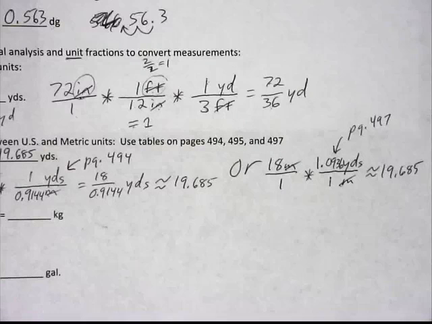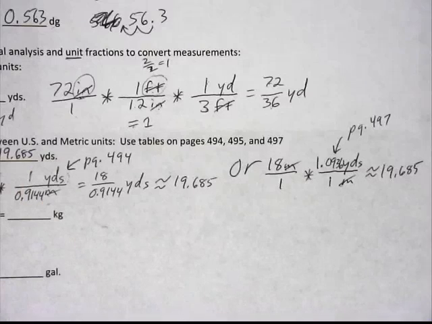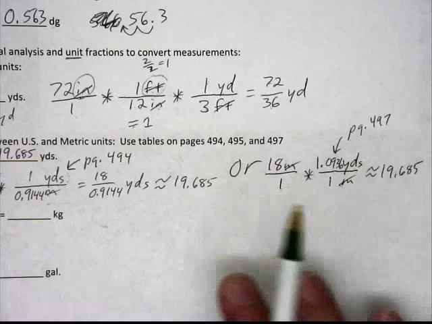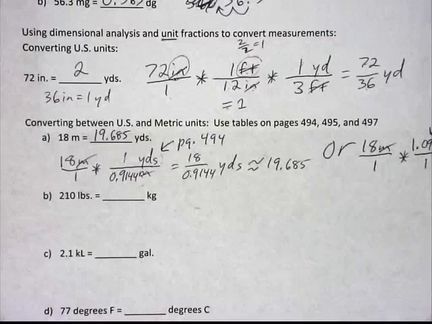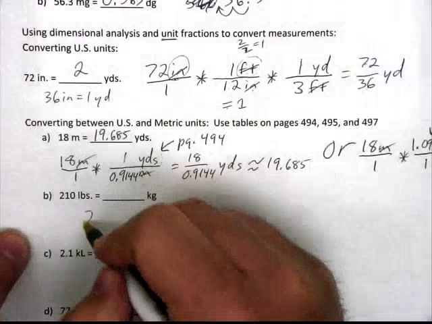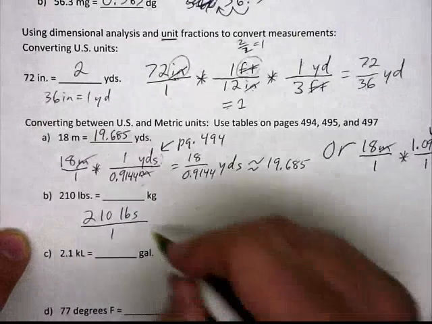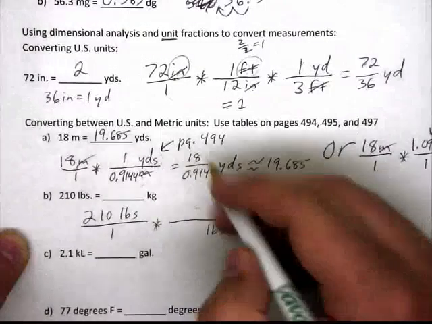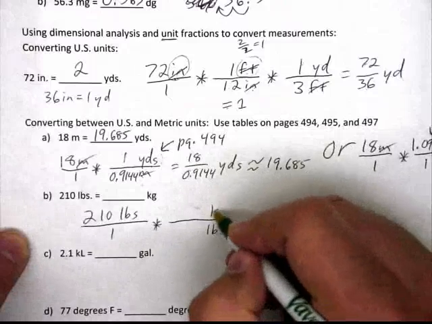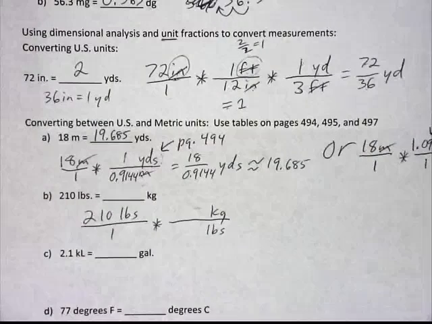You can do it either direction, depending on what sort of information you're given on the tables that you're looking at. Okay, so let's go to the next one. We want to convert 210 pounds into kilograms. So we're going to start with 210 pounds, put it over 1, multiply it by a unit fraction. I'm going to have pounds in the denominator. I want to convert this into kilograms. And now I need to find a relationship between kilograms and pounds.